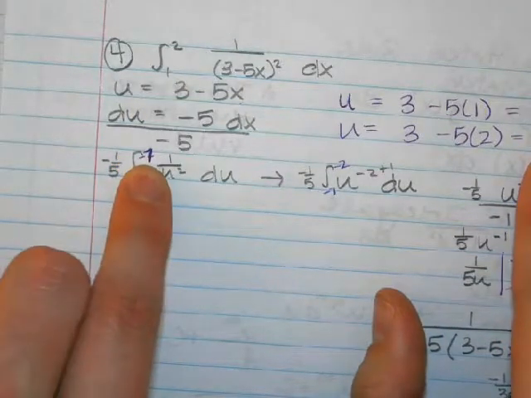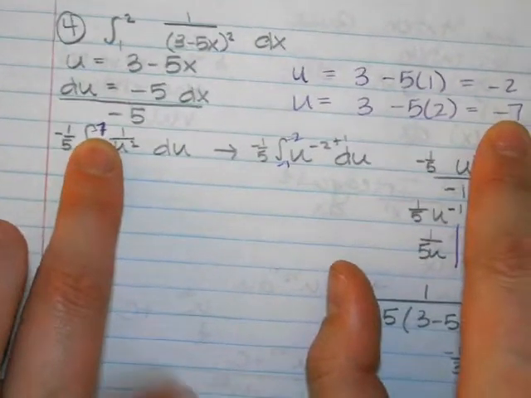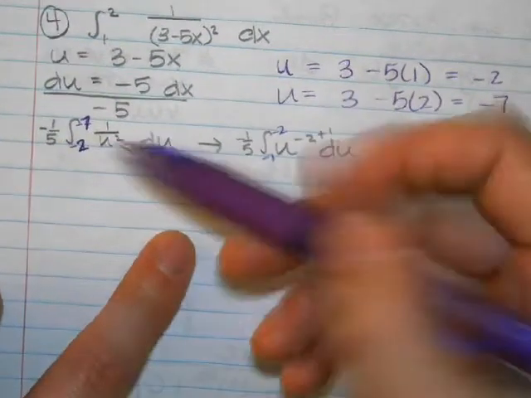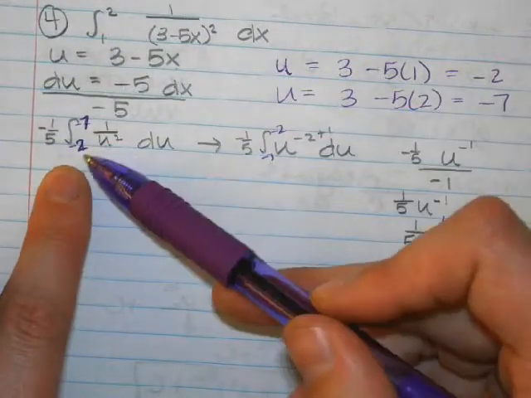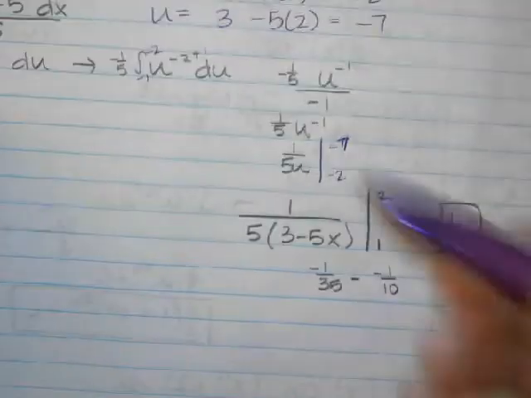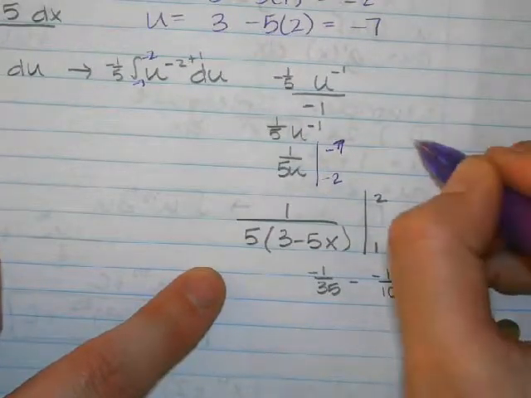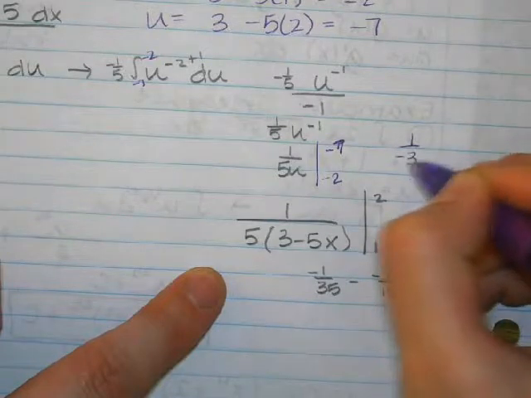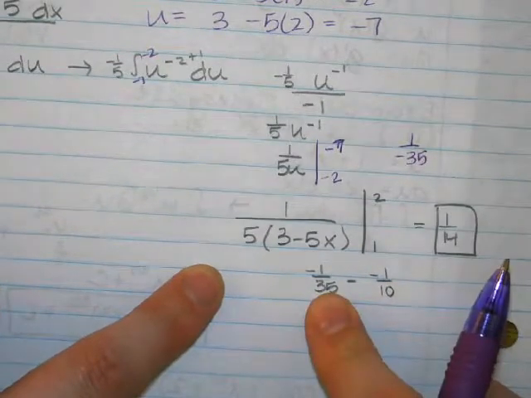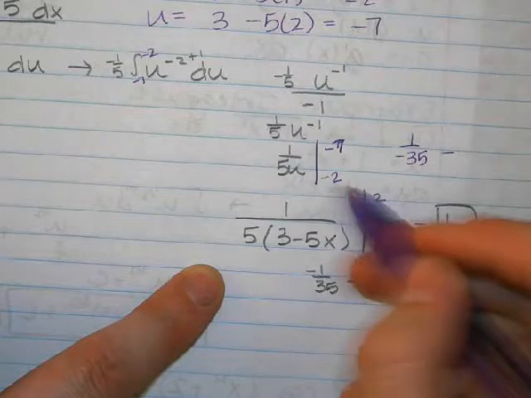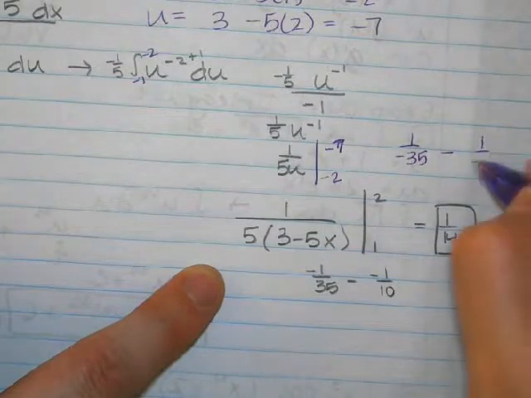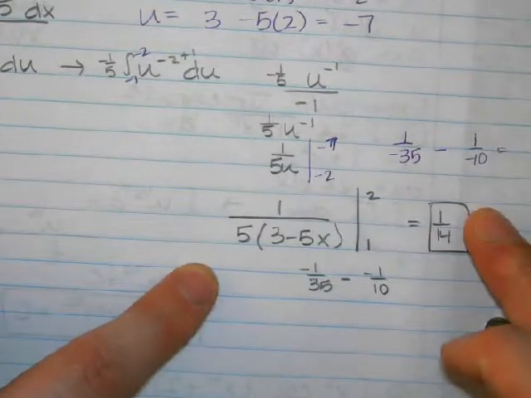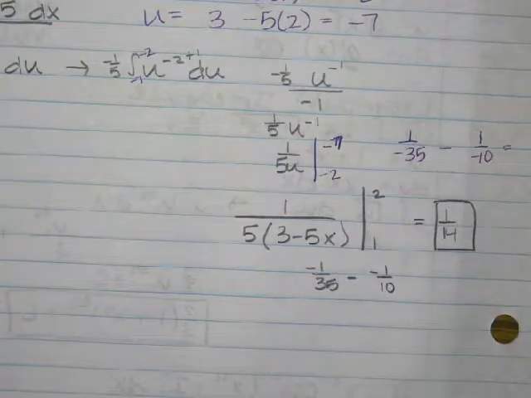I got the -7. So typically when we do these, we plug the top one in first, and then we plug in the bottom one, and we subtract those from each other. So when we plug the top one in, that's where we get the 1 over negative 35, right, which matches up with this fraction. And then we subtract, and when we plug in the bottom one, we get 1 over negative 10. Right? So even though the numbers aren't in the order we expected, we still got the same answer. Okay? So 2 different ways you can do it.